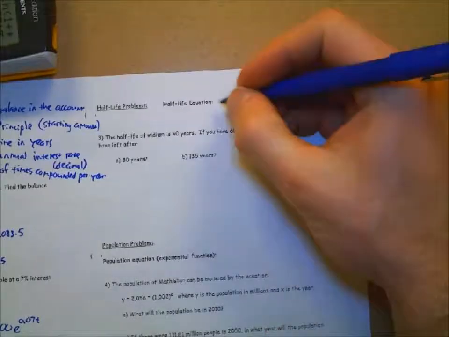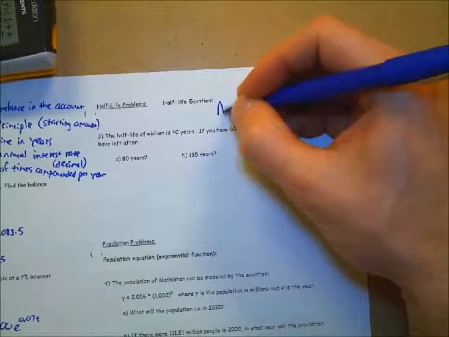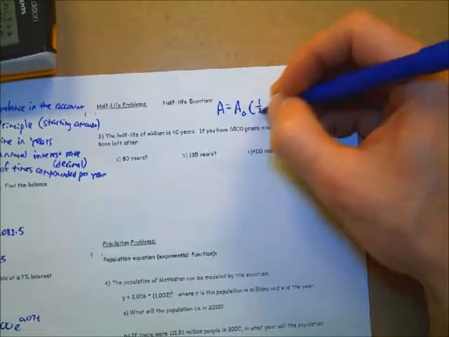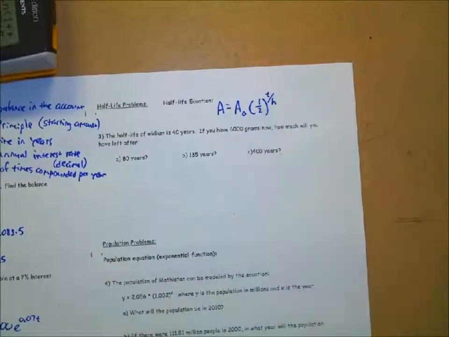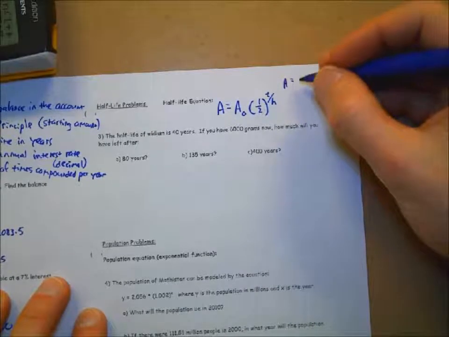So the half-life equation, there are several different ways to write this. The one that we're going to be using is this. Capital A is the final amount.